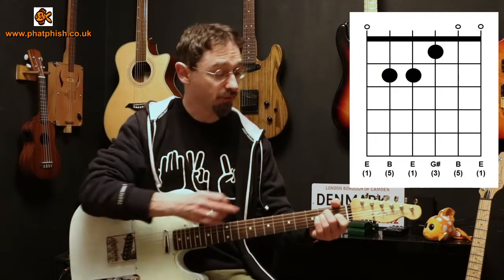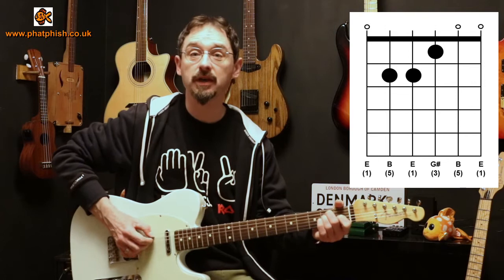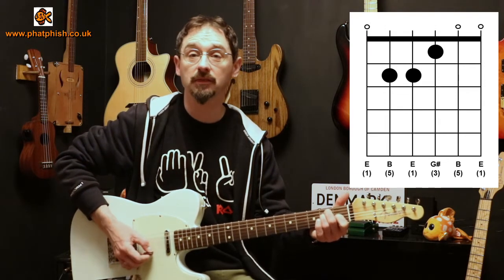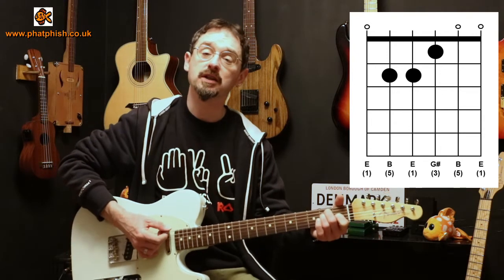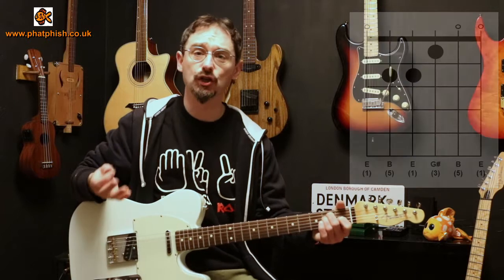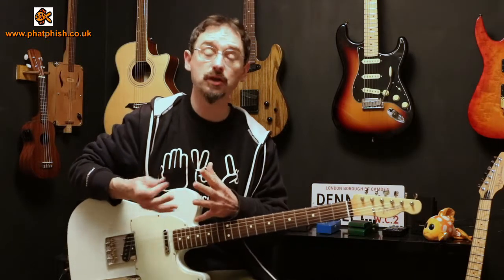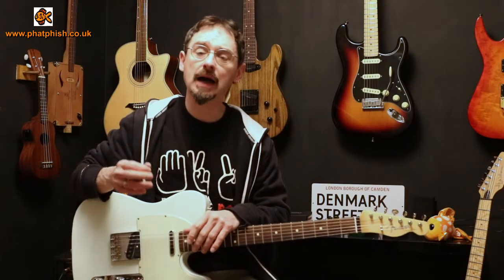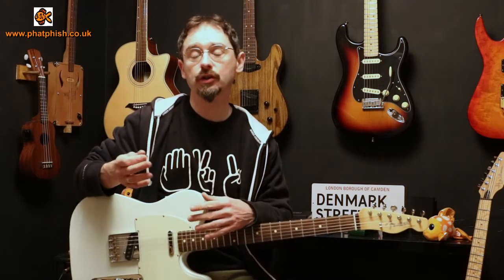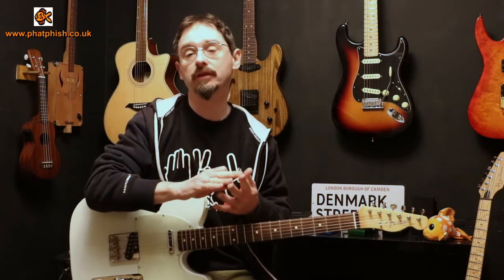If you look at the notes involved, there's an E, a B, another E, a G sharp, another B and another E. So for all we're playing six strings, we're only actually playing three notes, E, G sharp and B, the notes of the E major chord. And we can keep going with chord construction like that and keep taking alternate notes. We've got the 1, the 3 and the 5 to give us a triad.